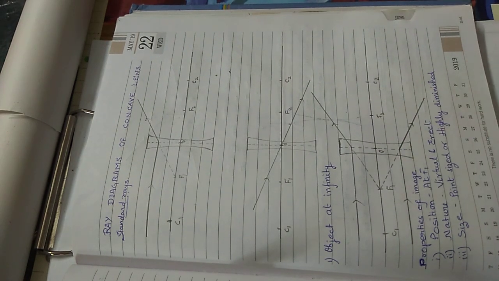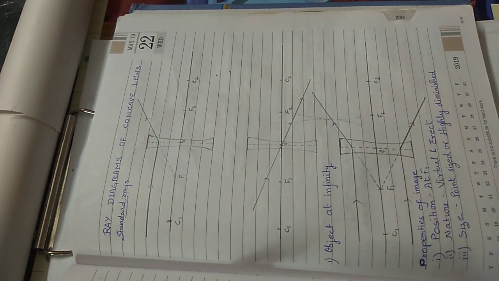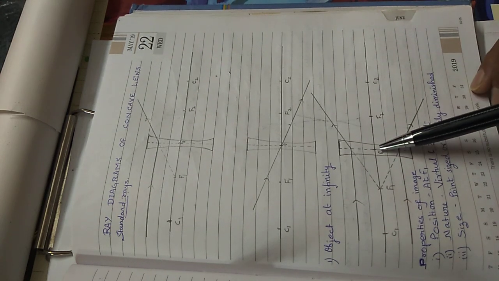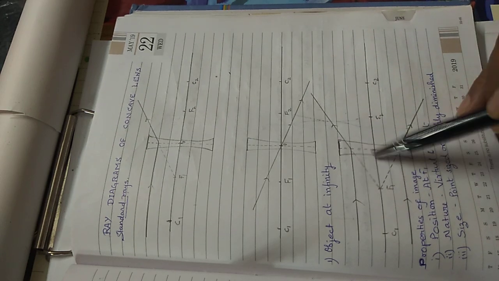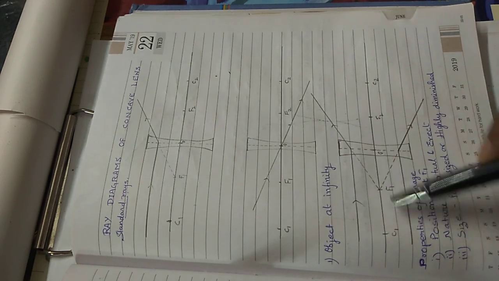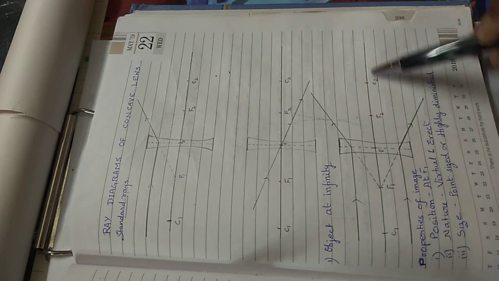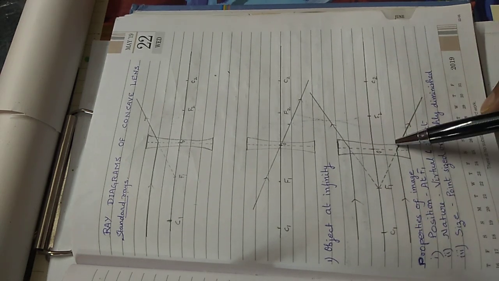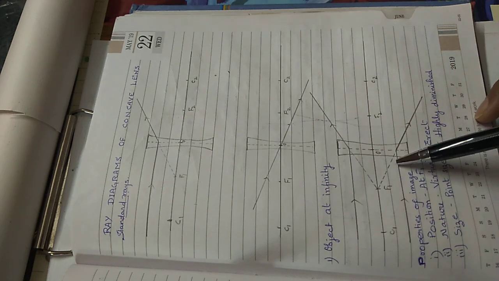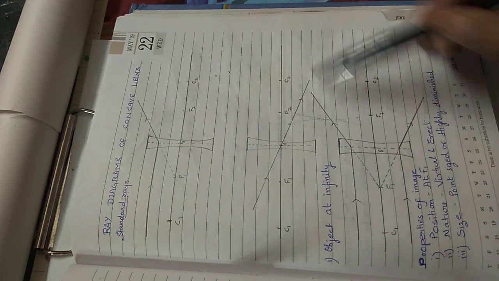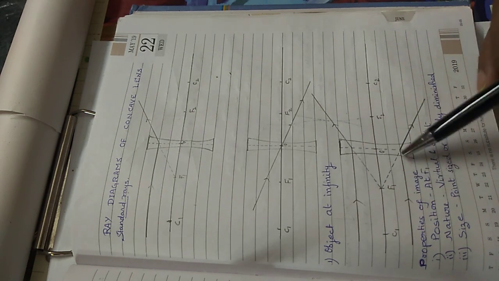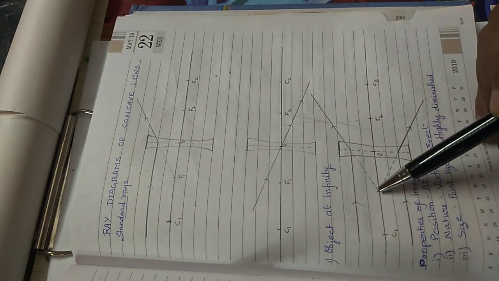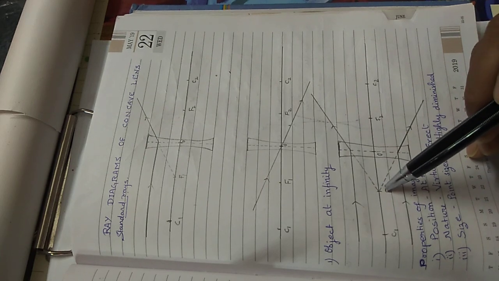When the object is at infinity, you know that we consider parallel rays to be coming in. So we draw the principal axis, mark O, draw the midline, draw the lens. From O we mark F1, C1 at 3 cm. We take 2 rays parallel to the principal axis coming in. Both will diverge out, so they will never meet. In order to make them meet, we produce them backward. Both the rays seem to come from here. So the virtual image will be formed here.